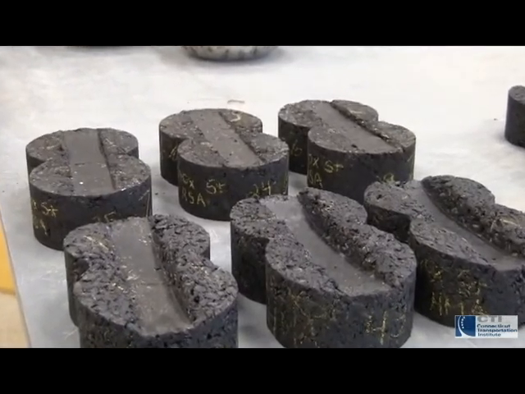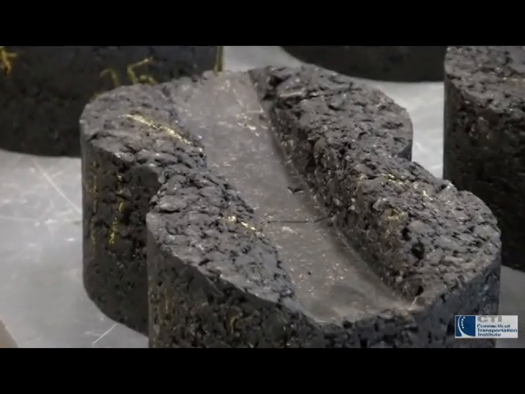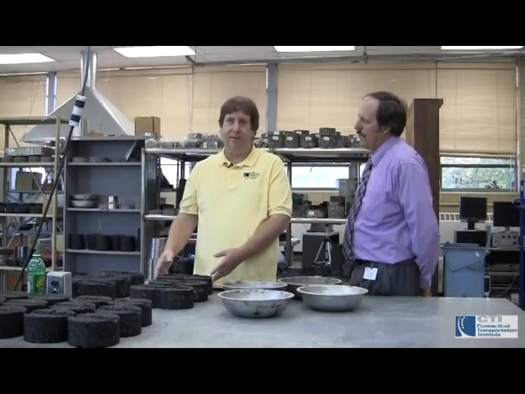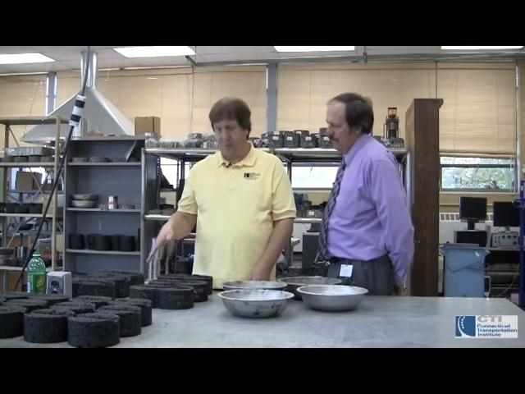Obviously what we're looking for is the least amount of deformation in the actual specimens themselves. Those are going to perform much better with traffic on them than the ones that really deform. In other words, where there's more marks in the pavement. Right, you'll see a much bigger groove cut into them from the wheels going back and forth across them.